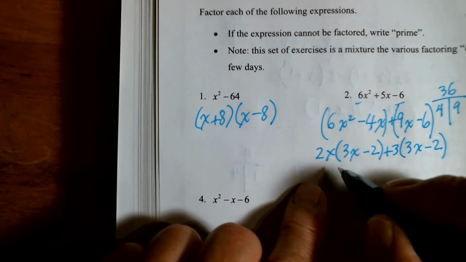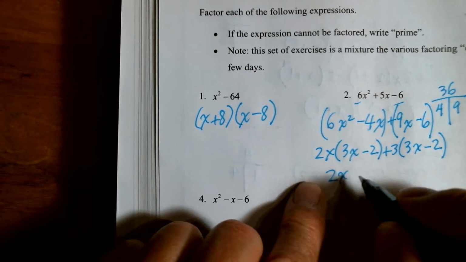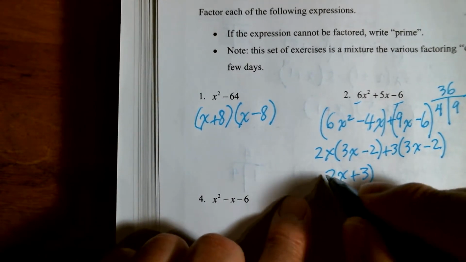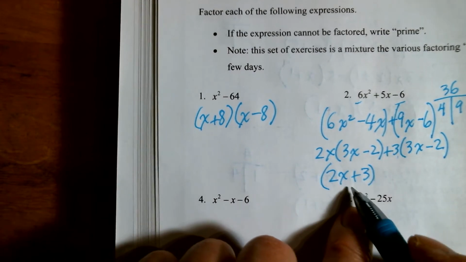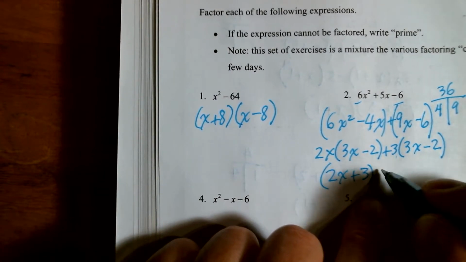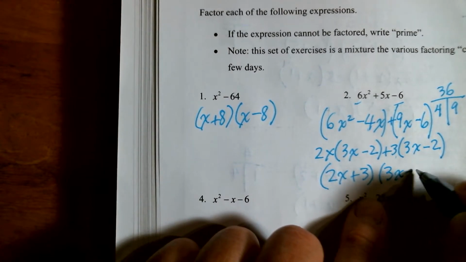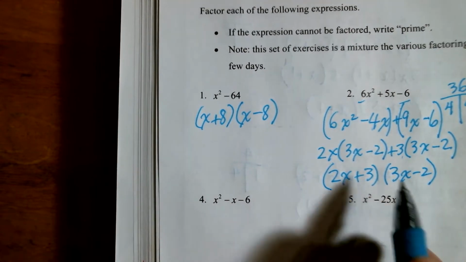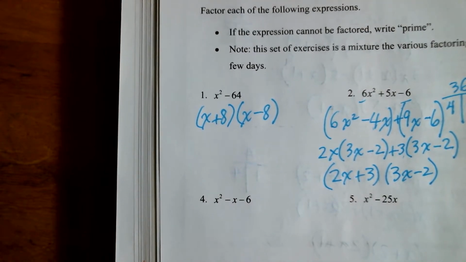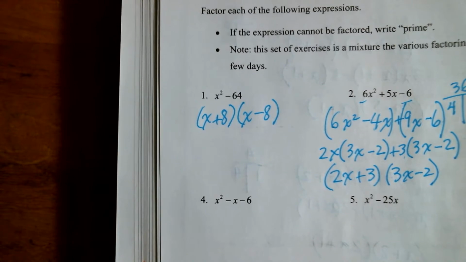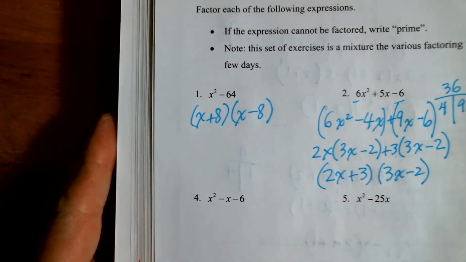So I can easily see that this is going to be factored like this: 2x plus 3. Bring down the 3x minus 2 from both sides. Okay, we're just doing reverse distributive property. That's all we're doing.